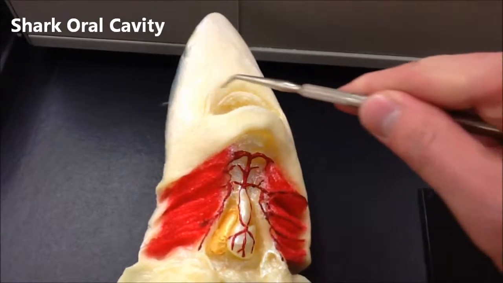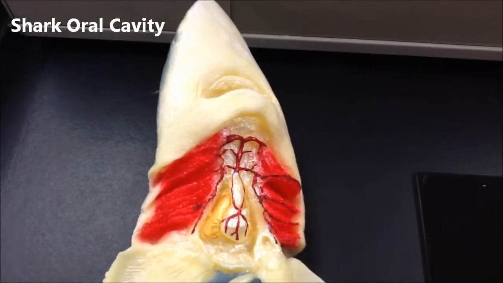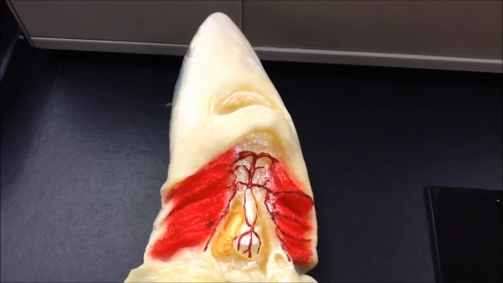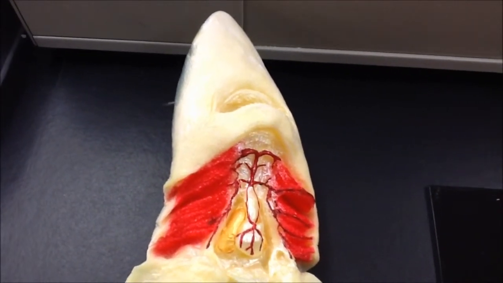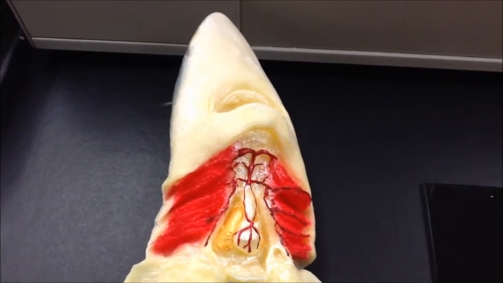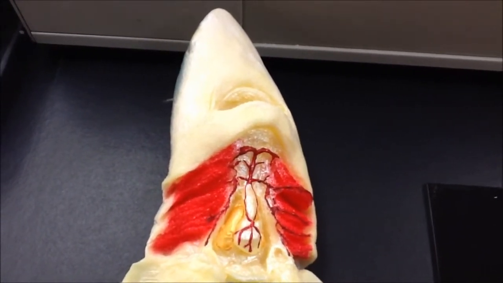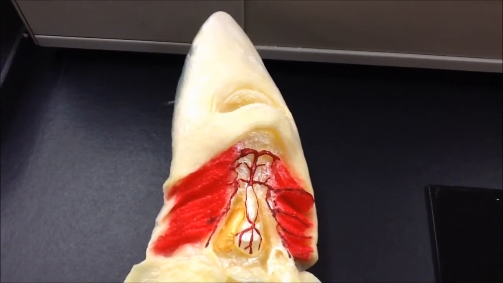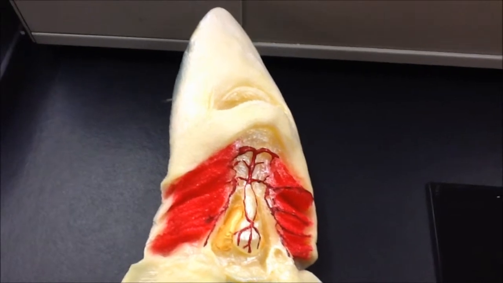Alright, so we are moving on to the oral cavity. And within the shark, they lack extrinsic muscles. So this means that they have an immobile tongue that is attached to the floor of the mouth. They also contain unspecialized mucus glands, and the upper jaw is not fused with the skull. So this means that they can lower the jaw to really catch the prey.